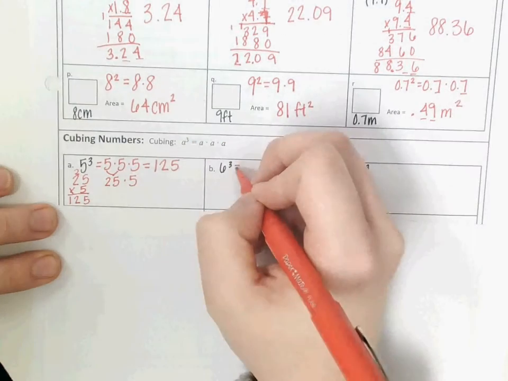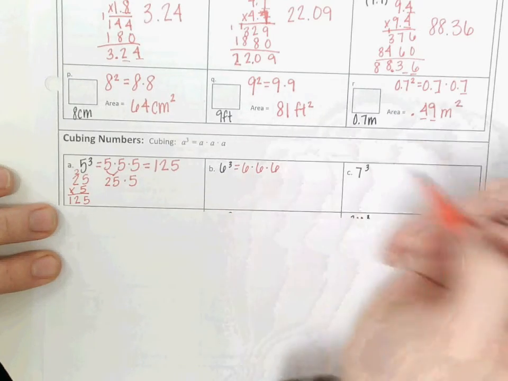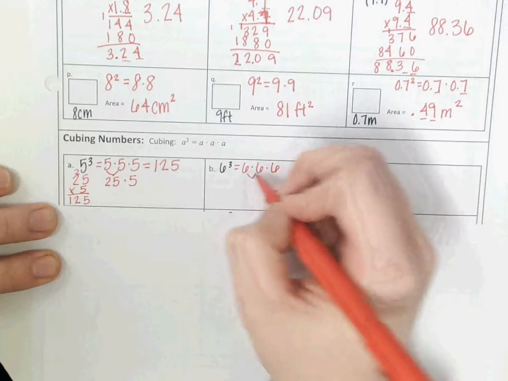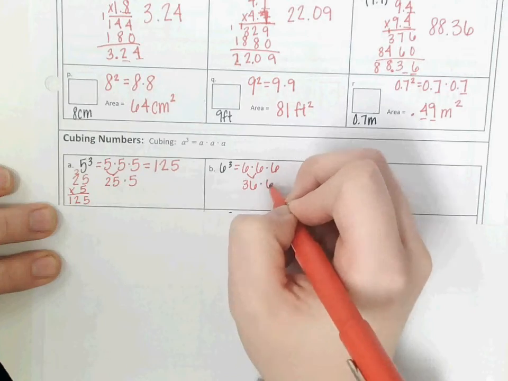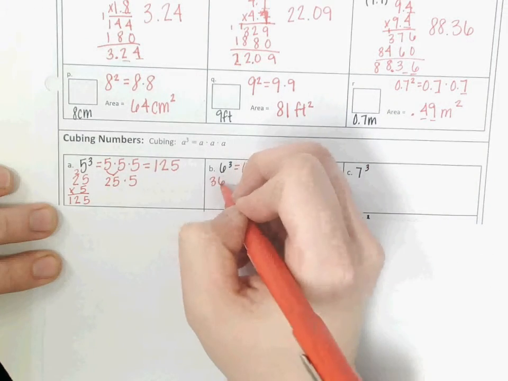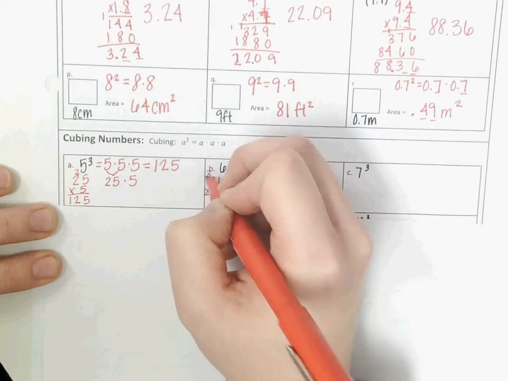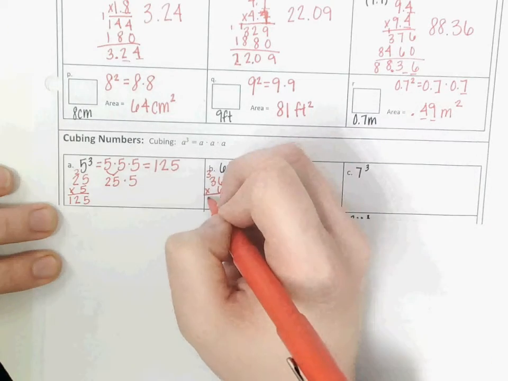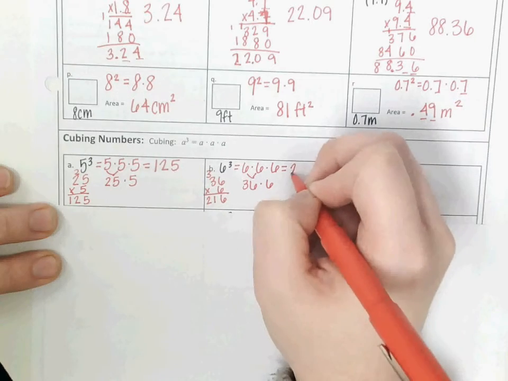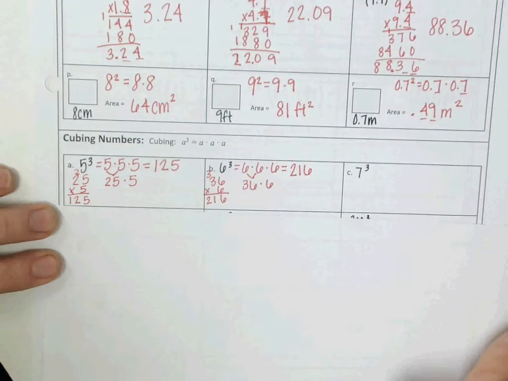Part B is very similar. We'll do 6 times 6 times 6. Okay, so you probably already know that 6 times 6 is 36. So then we'll go off to the side and do 36 times 6. So we know 6 times 6 is 36, carry the 3. 3 times 6 is 18, plus the 3 is the 21. So this is going to give me 216.